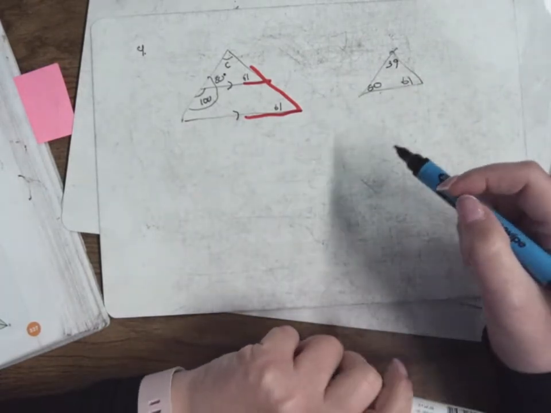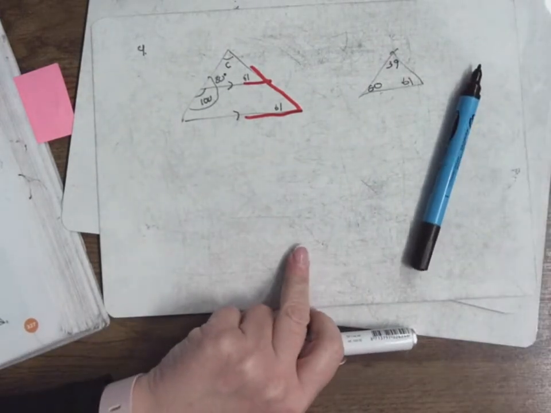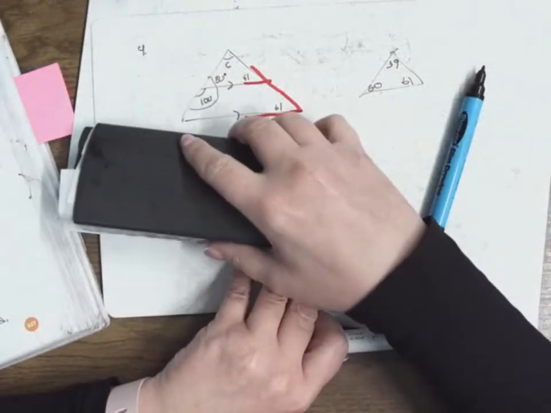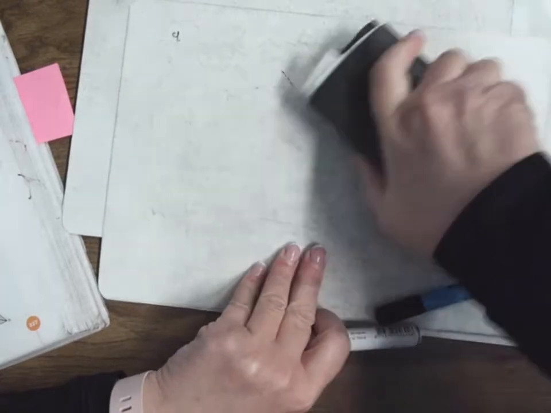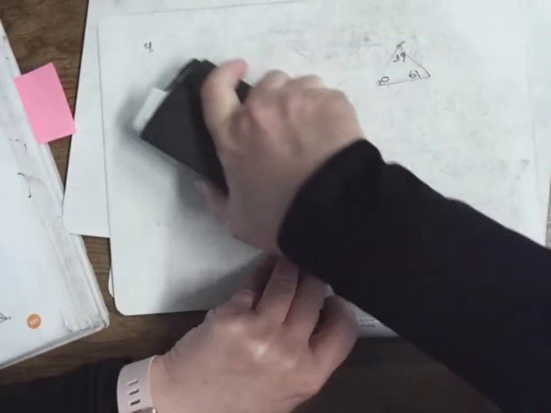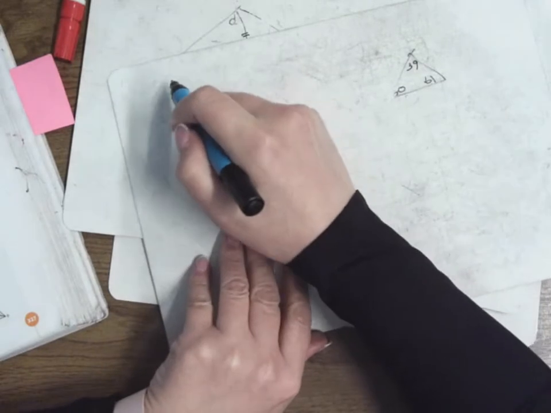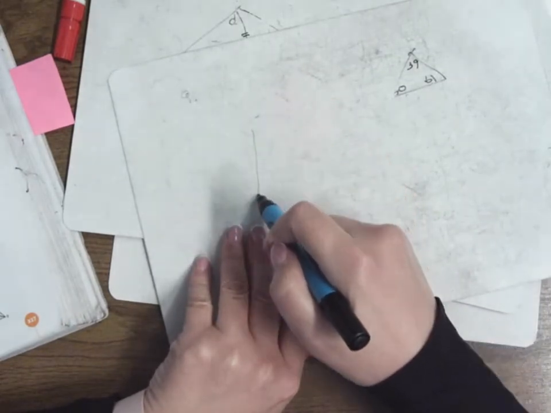Any other question from the homework, please? Anybody? Everything else was fine? Are we sure? Did you do 19? 19, yeah. Okay, so 19, in the given figure, so we have a triangle here.